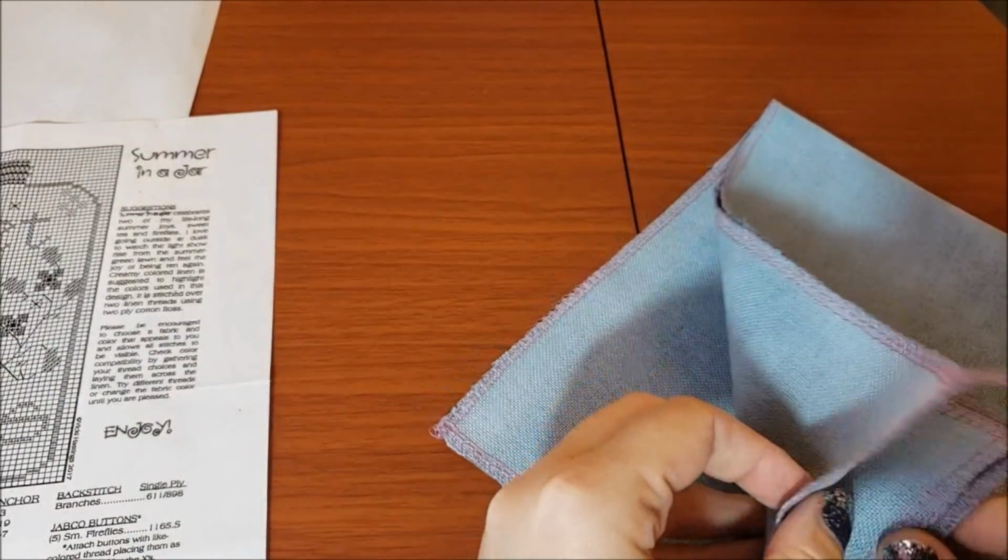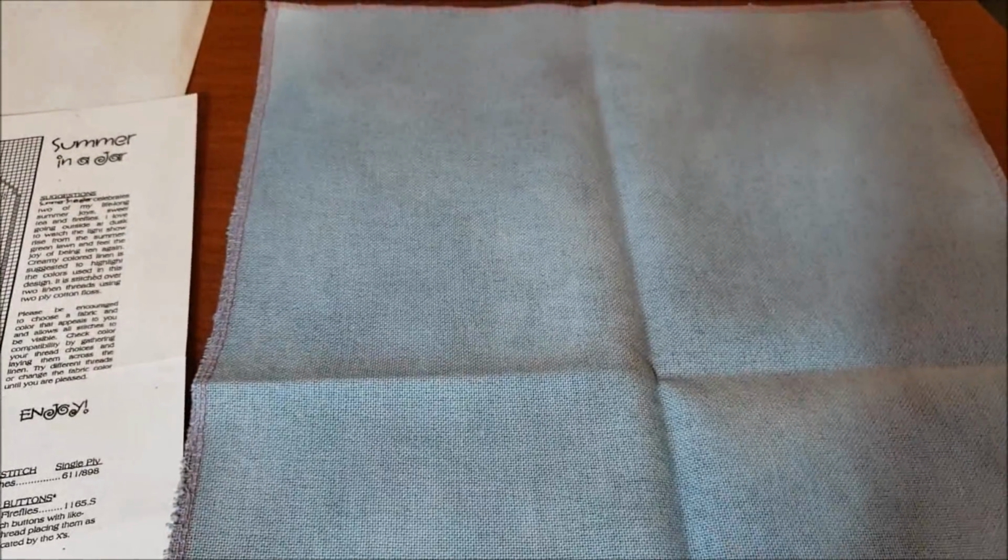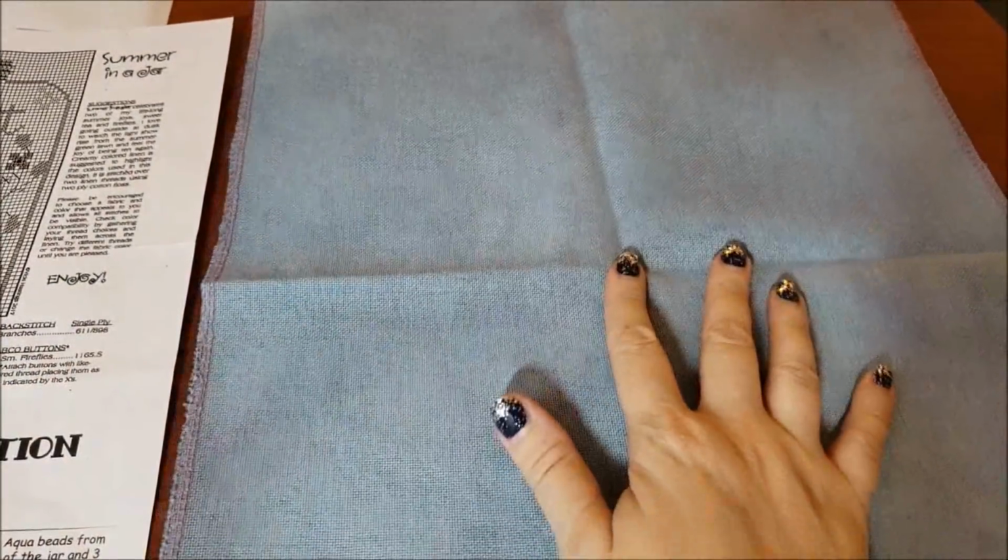And this piece of fabric right here that I'm going to stitch on is a fat eighth, meaning it is a 13 by 17 piece of fabric. This will easily fit this. This is 28 count Lugana. This will easily fit this. Most of the time, this is what I stitch on.